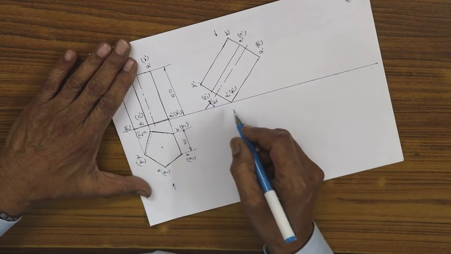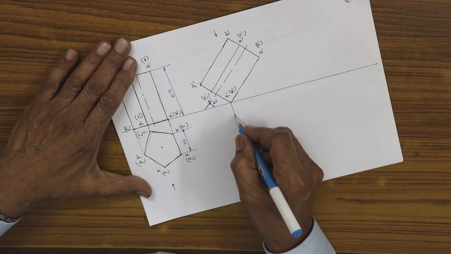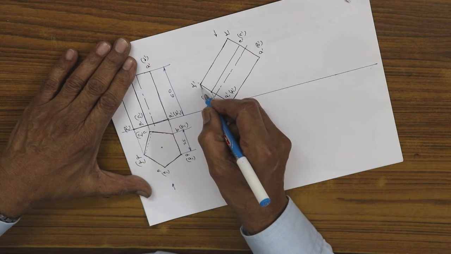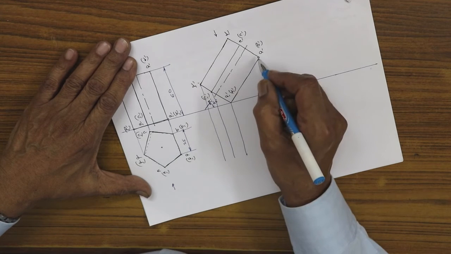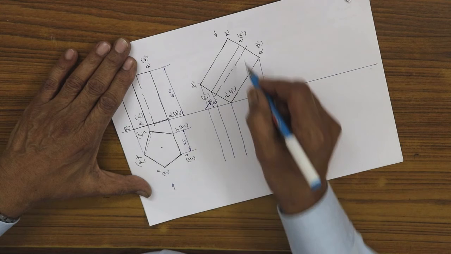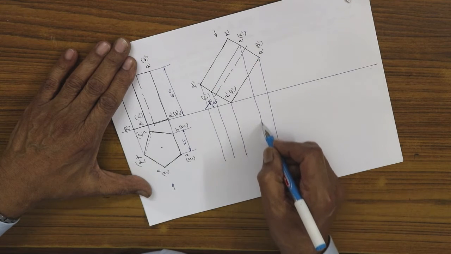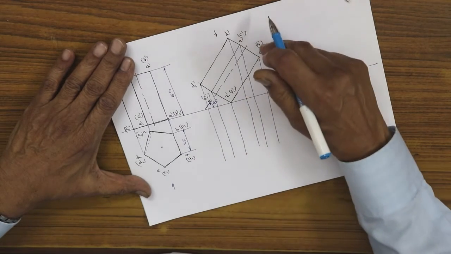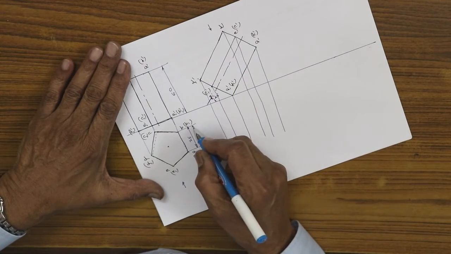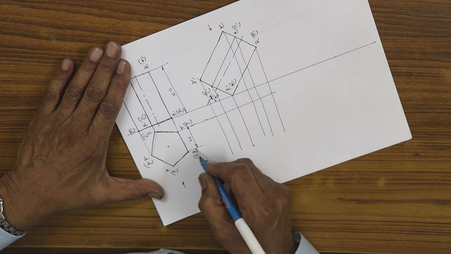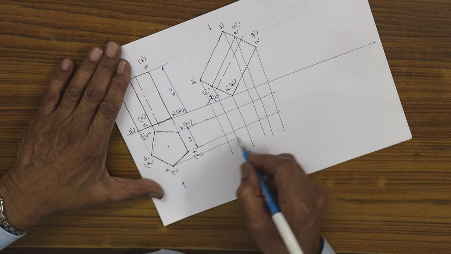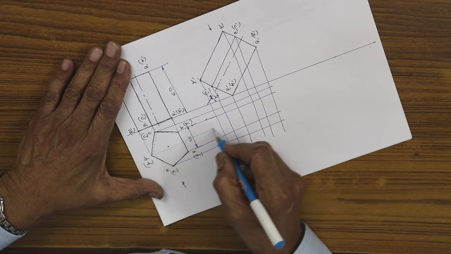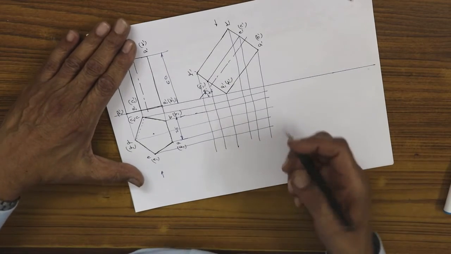So in the top view, we get one pentagon for the bottom face, and one more pentagon for the top face. You get two pentagons. Project in this manner: 5 corners at the top, 5 at the bottom. Draw here the locus lines from the previous top view to complete the top view. Draw the locus lines in this manner. Locate the points here, please.